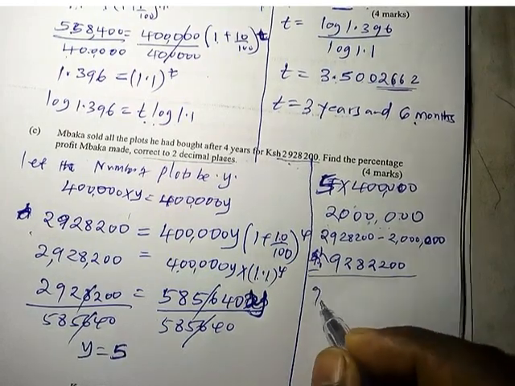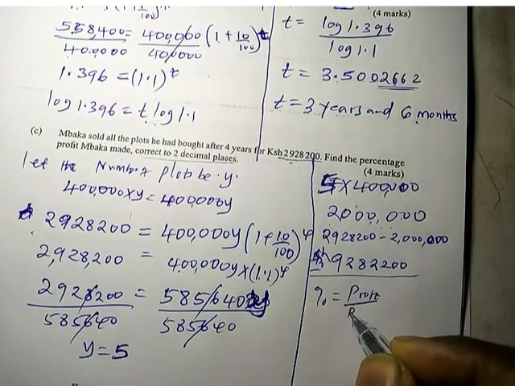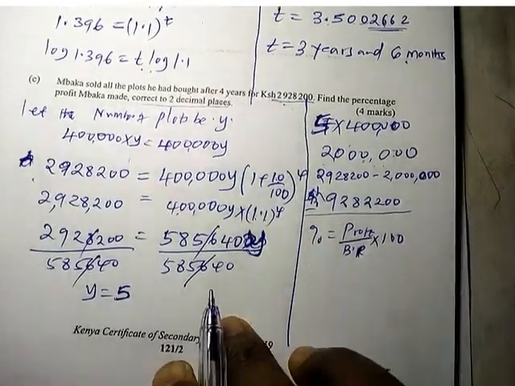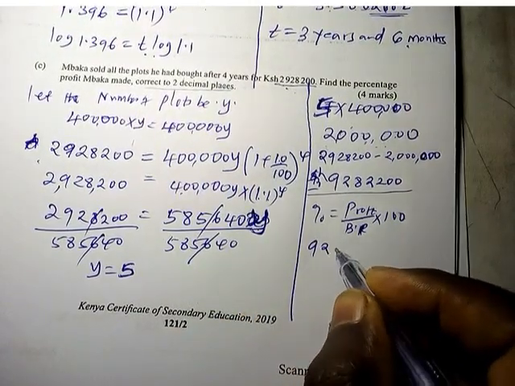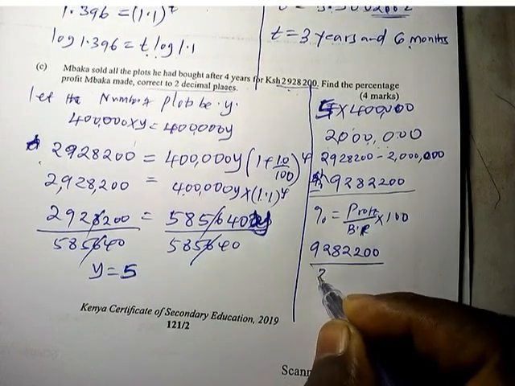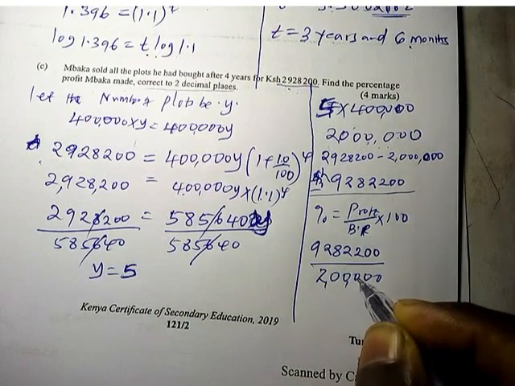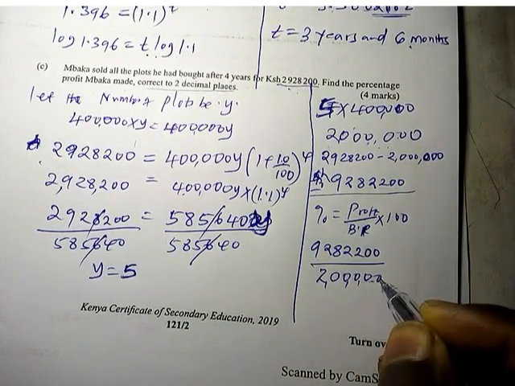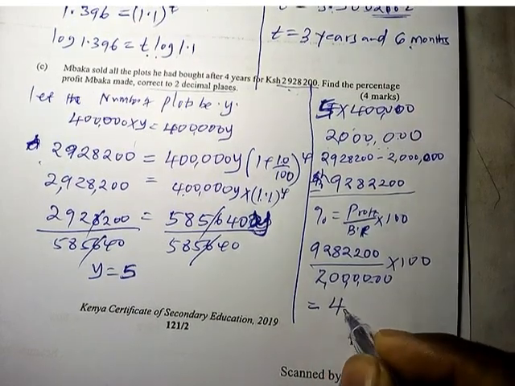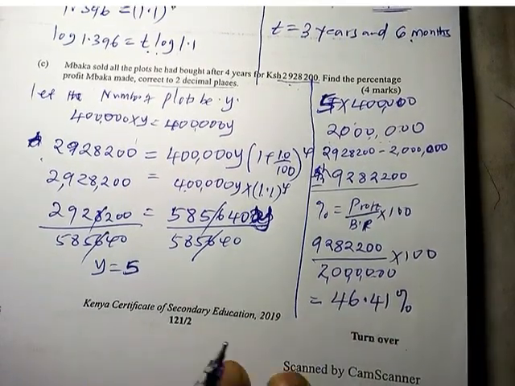So percentage profit is equal to profit divided by buying price, the original price, times 100, which is 928,200 divided by 2 million times 100, and that one gives us 46.41%.